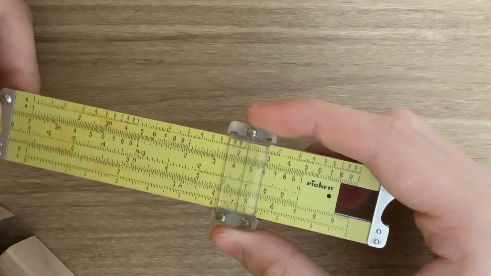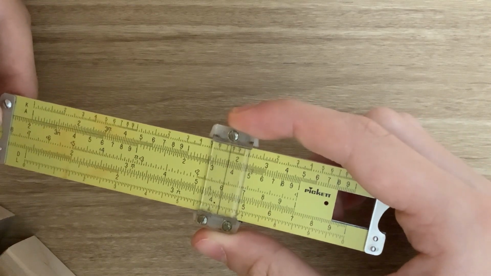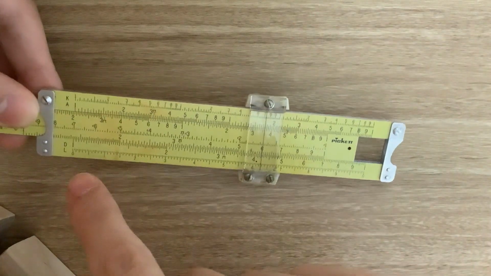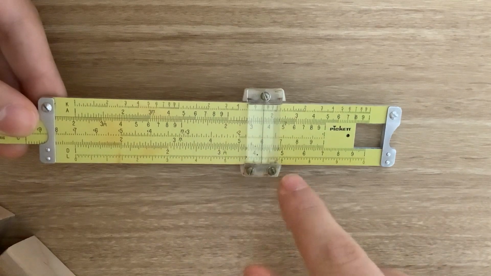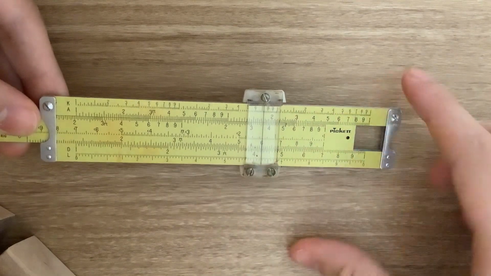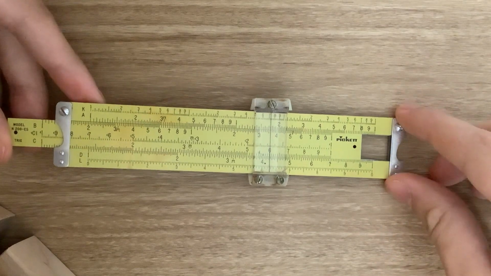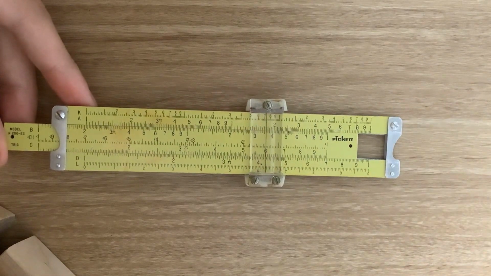on the C-axis, which is right here. And then if you look, these are all intervals of 10, so 10, 20, 30, 40, and that's about 42. So that's the simple way to do multiplication on the slide rule.